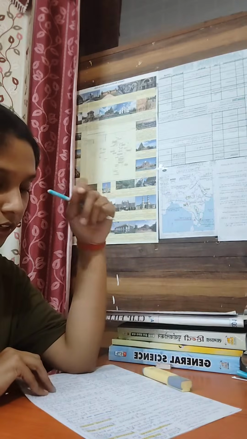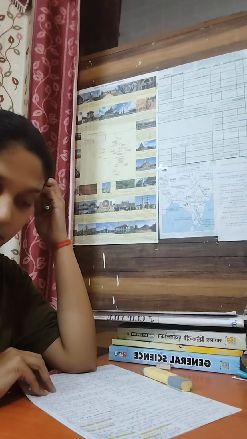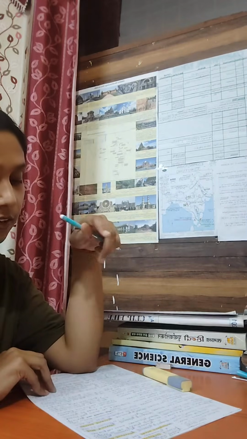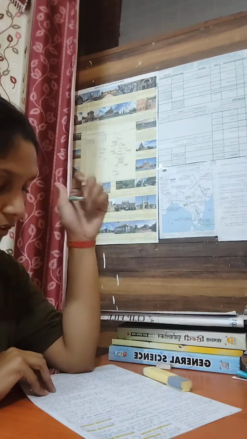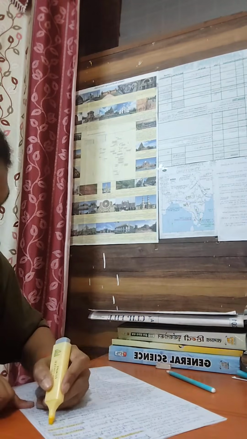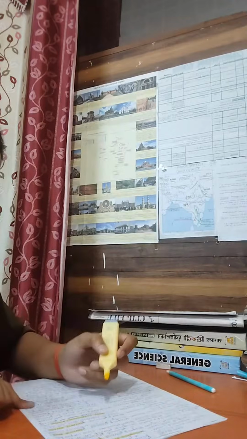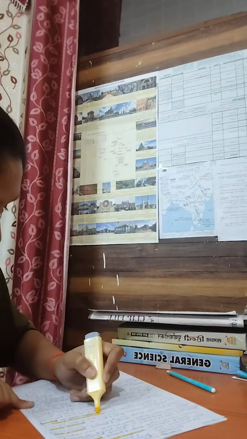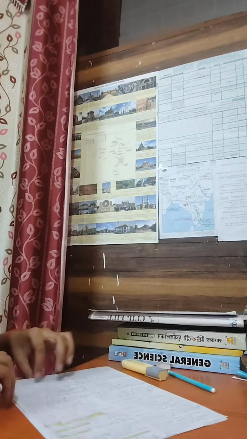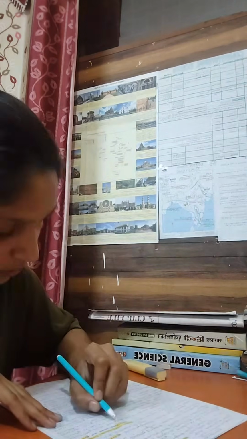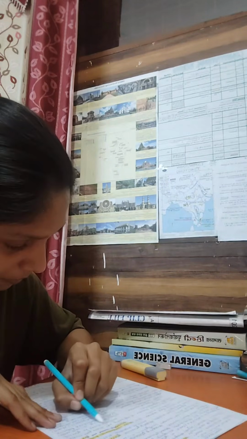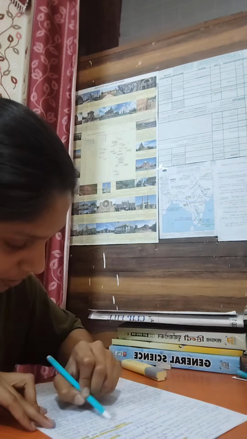The World Conservation Union, now called IUCN, formerly known as the World Conservation Union, places the global species diversity at about 7 million.